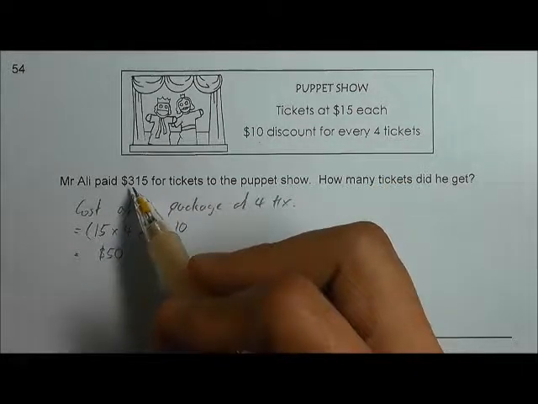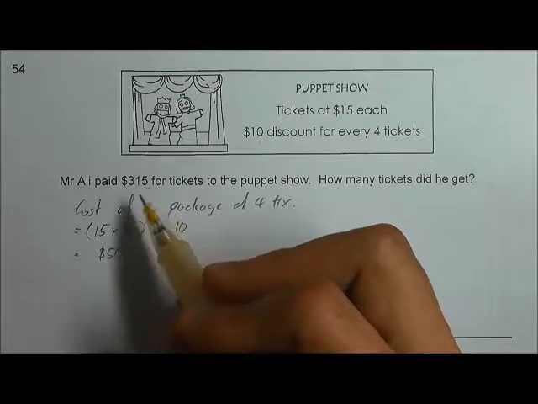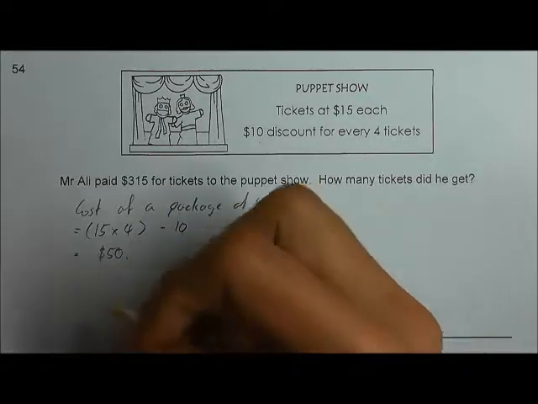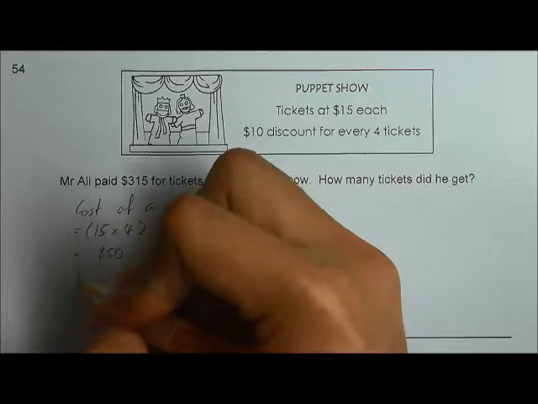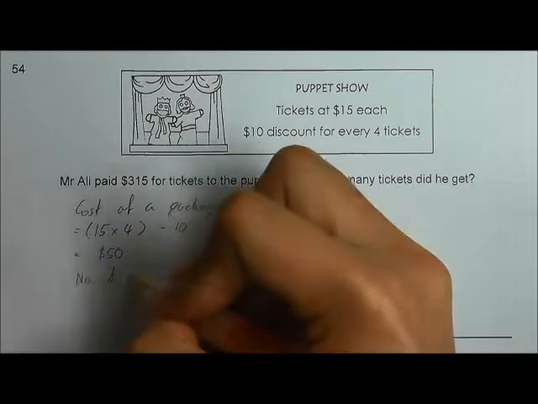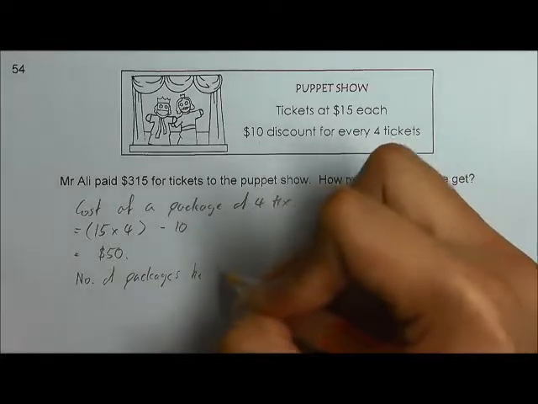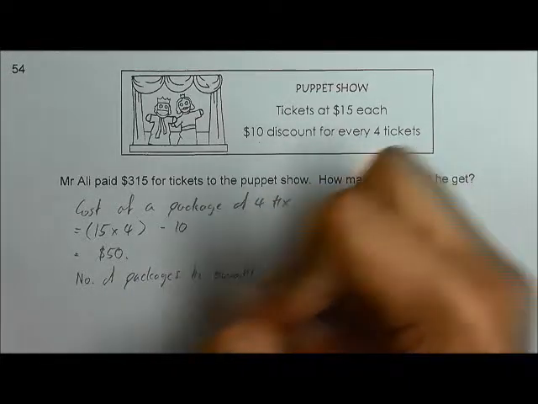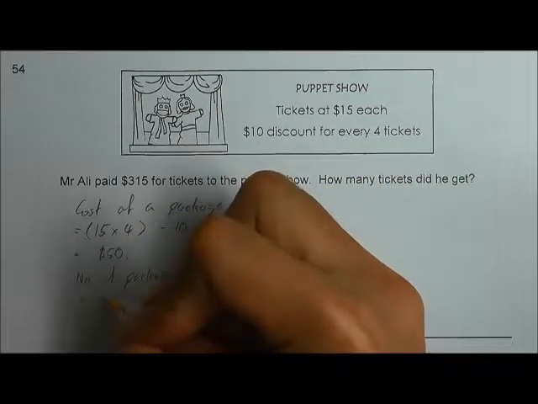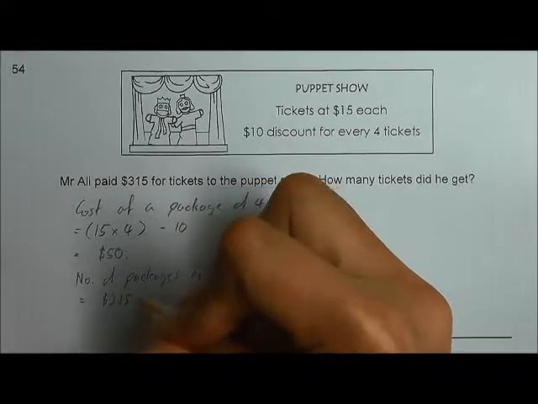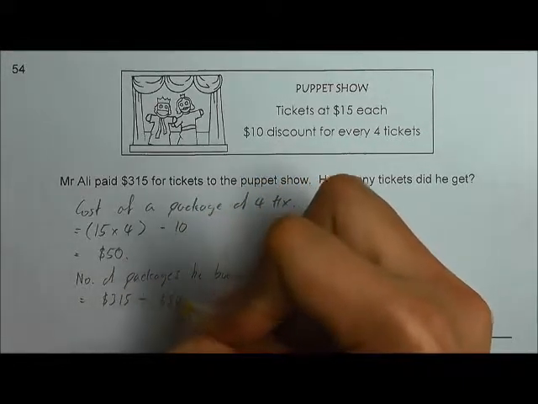Okay, so with the amount that Mr. Ali paid, which is $315, how many packages did he buy? Okay, so we can calculate the number of packages he bought. It will be 315 divided by 50.